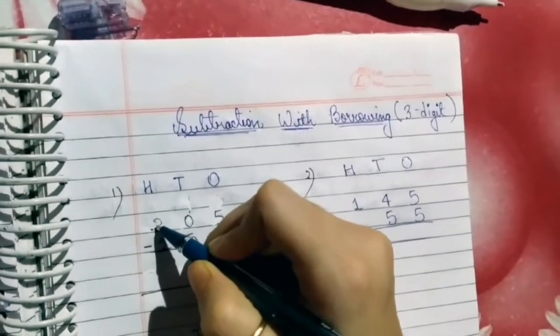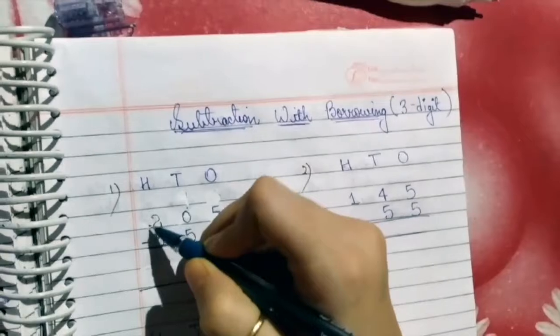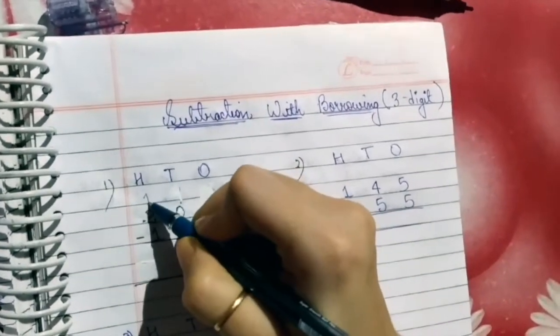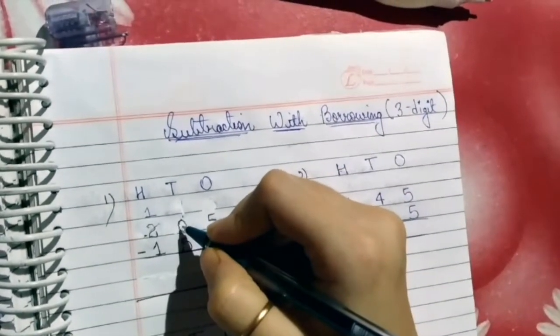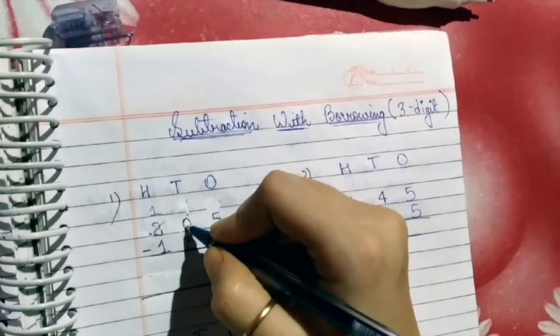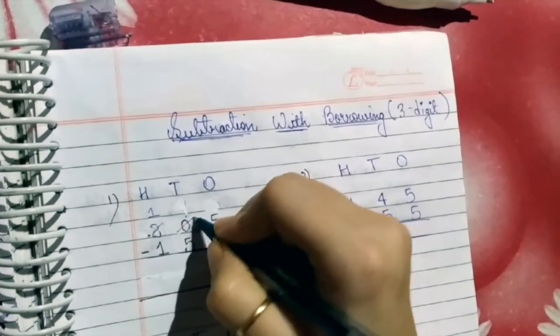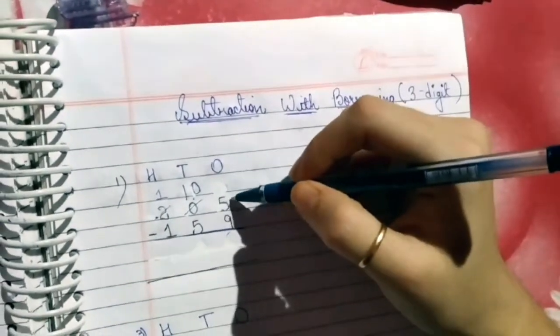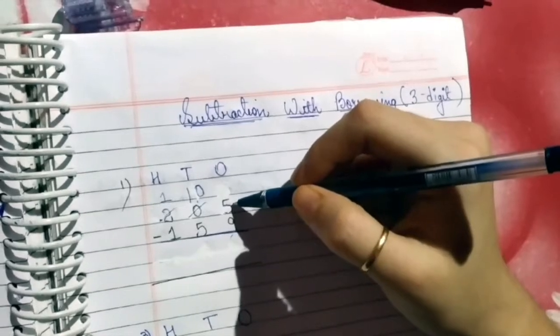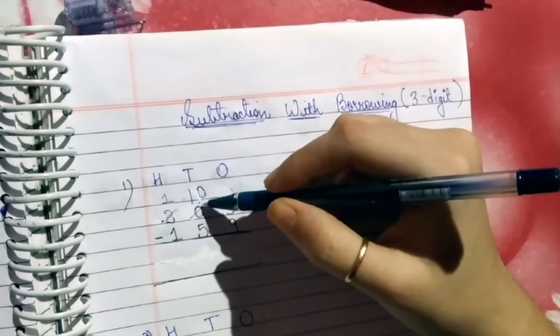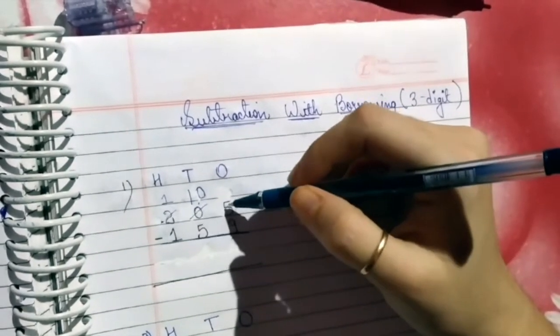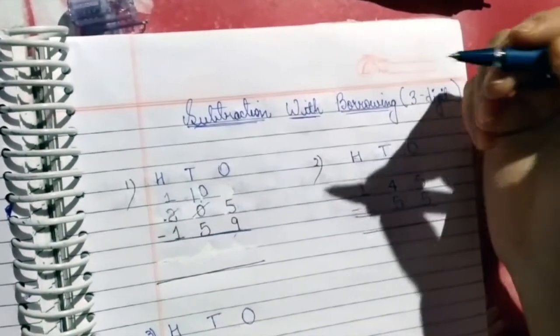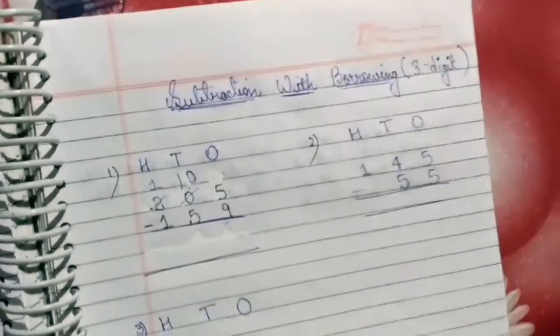When we borrow 100 from the hundreds column to the tens column, 2 will become 1. And now 0 tens will become 10 tens. Now we can easily take from the 10 tens. We can take 1 tens to the ones column.